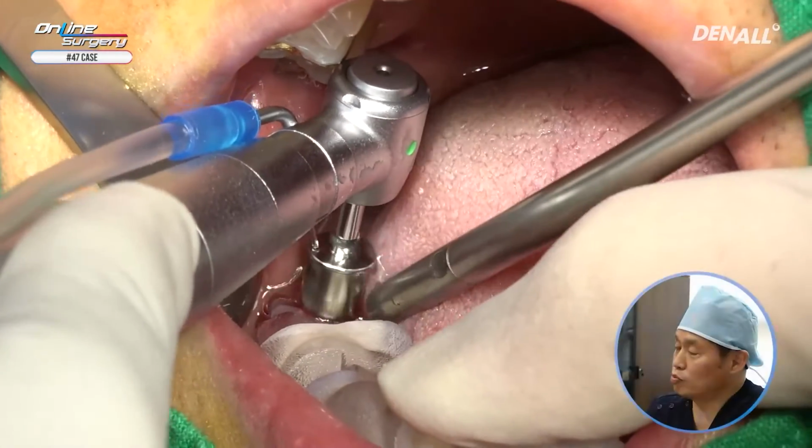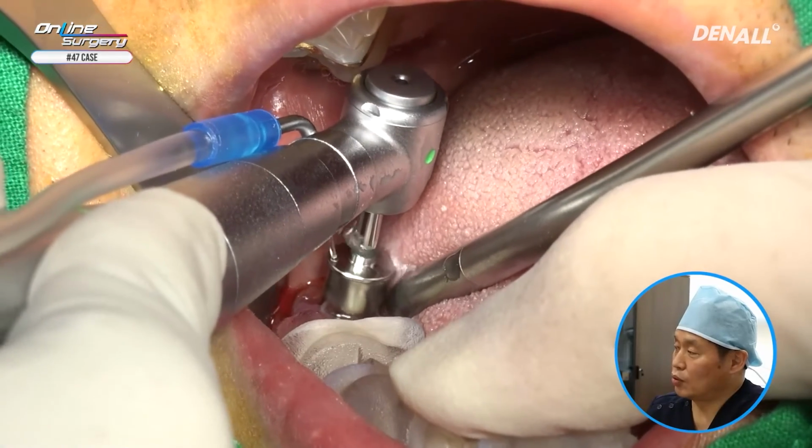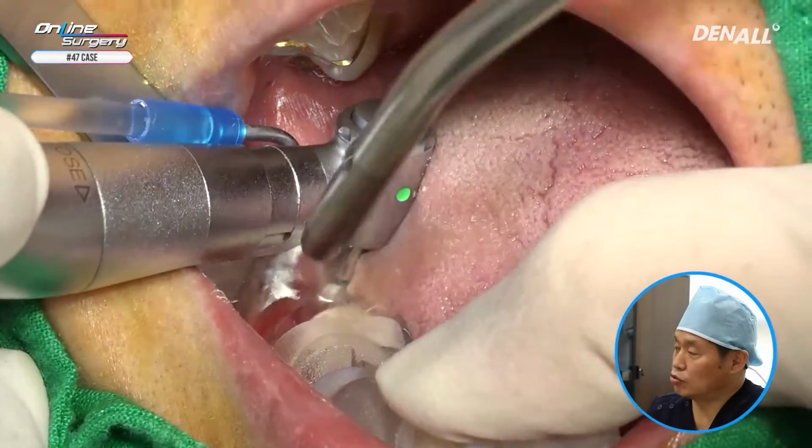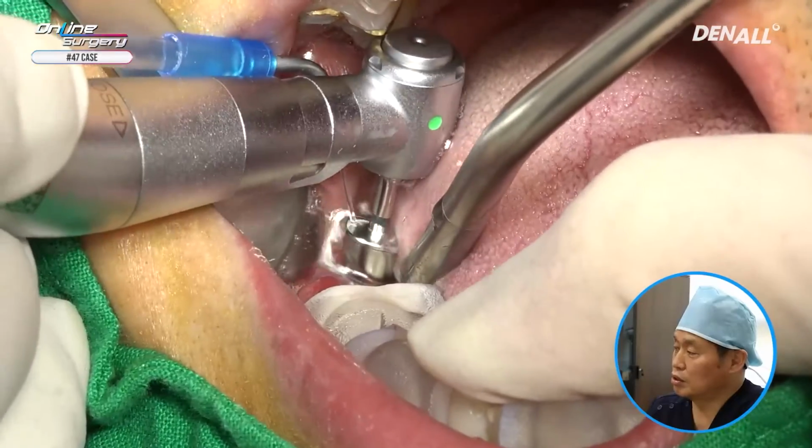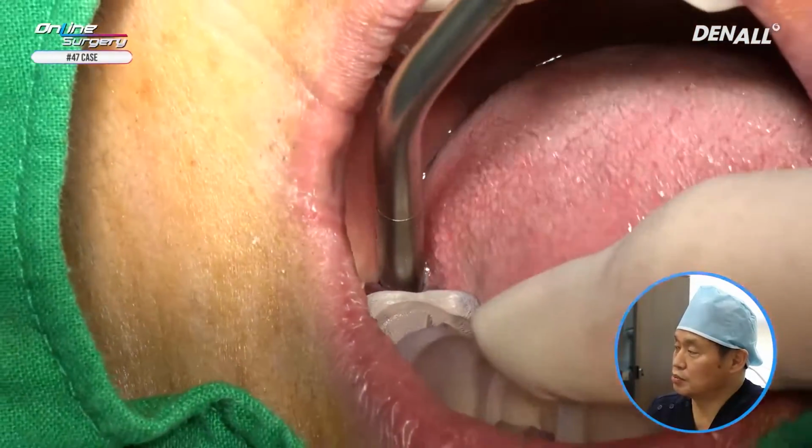Open your mouth wider. In the case of most distal tooth, at times it can be difficult to find the path, so you need to pay more attention to it.